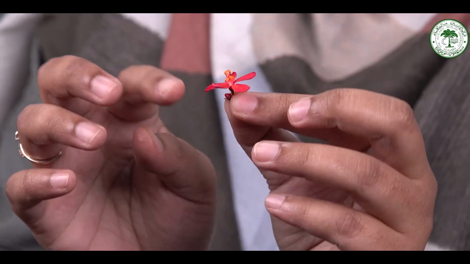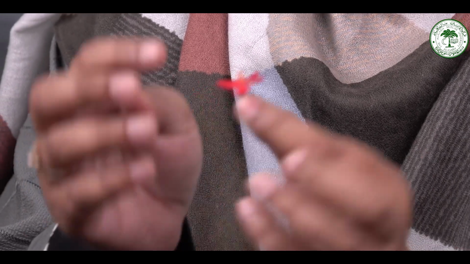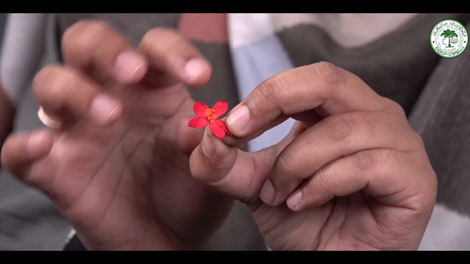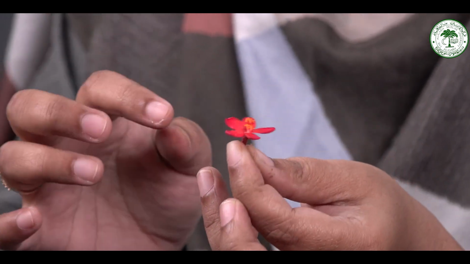So here there is the presence of only one type of covering, either calyx or corolla, which is termed the perianth, and the unit of this is the tepal. And here only one type of reproductive part, either male or female, is present; here only the male reproductive part, the androecium, is present. That is why it is unisexual, and the inflorescence in this case is cymose type, and the characteristic feature is the presence of latex, as you can see in this case, Jatropha.